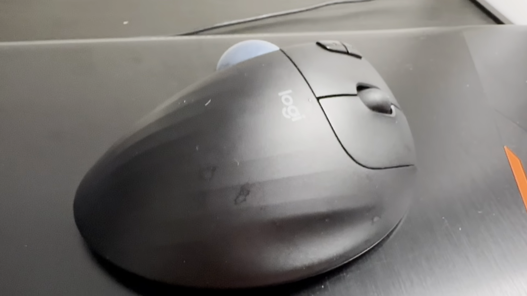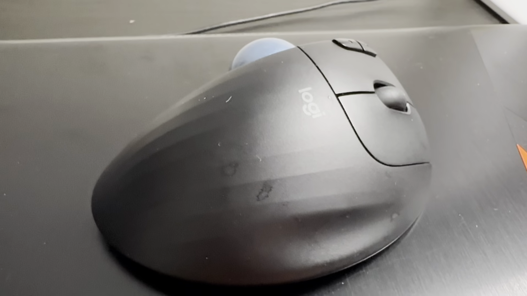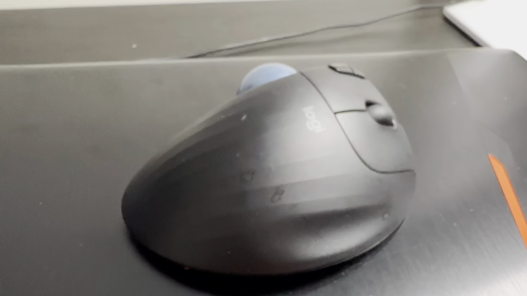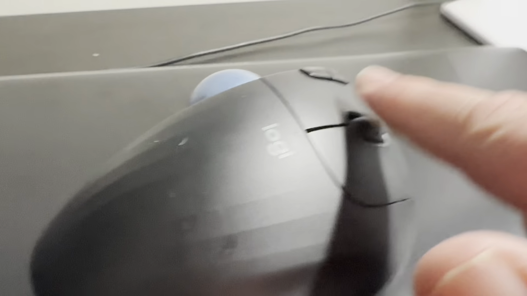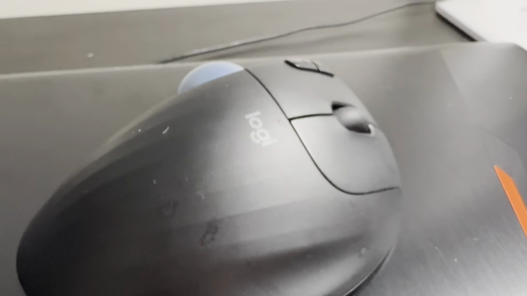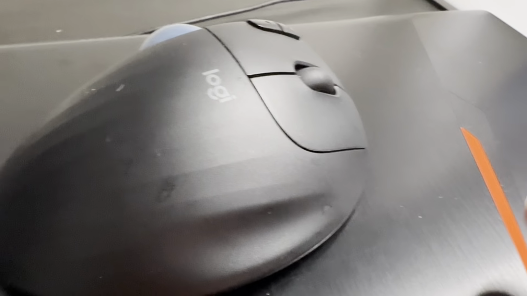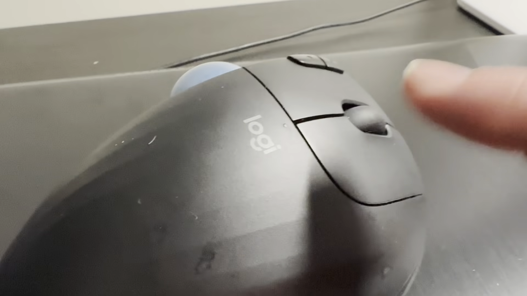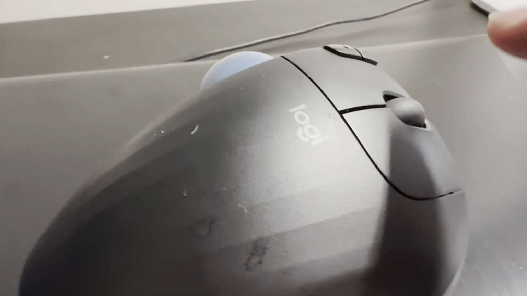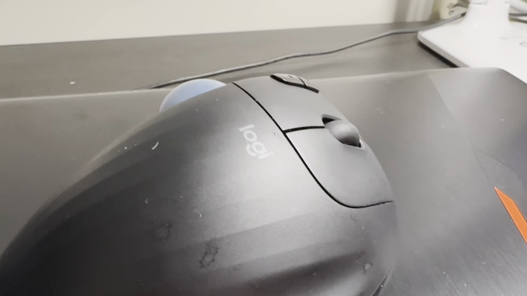Okay, this is your trackball mouse. The blue ball is called the trackball. This thing is called the scrolling wheel. This is the right click button, and this is the left click button.